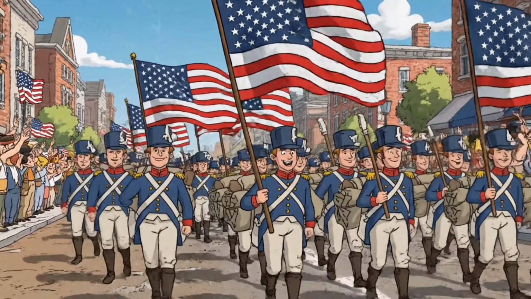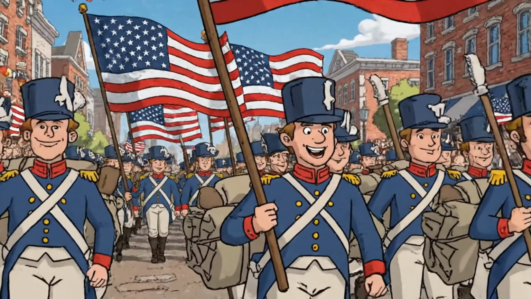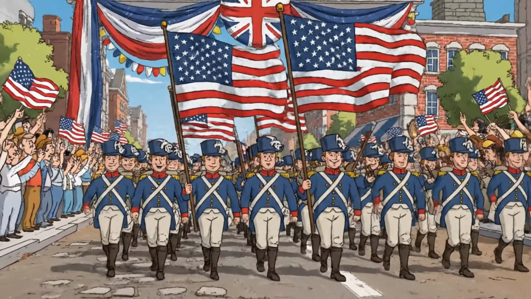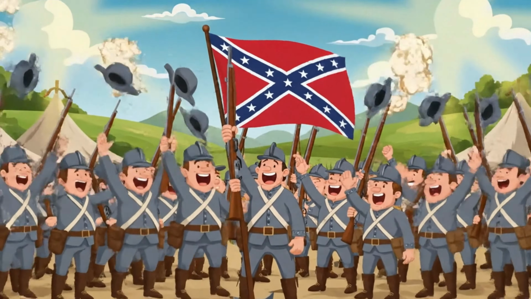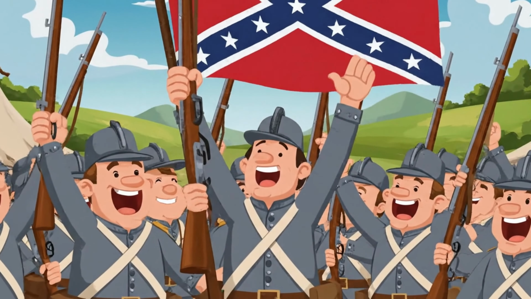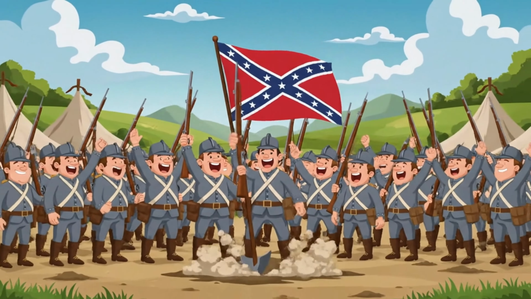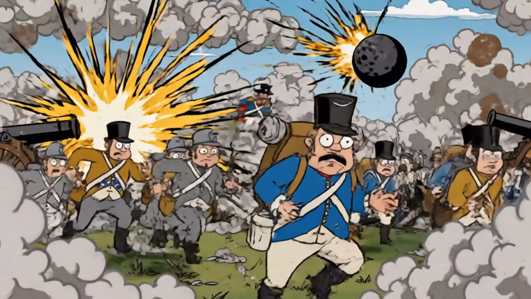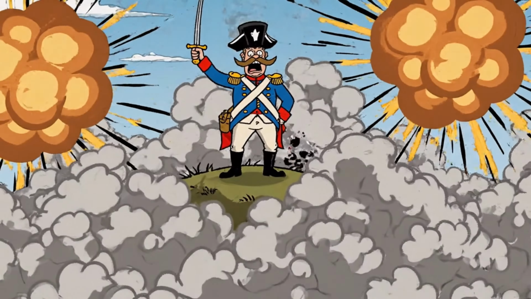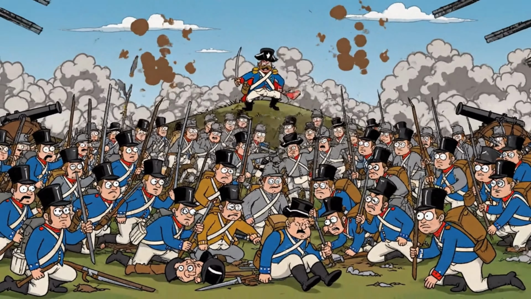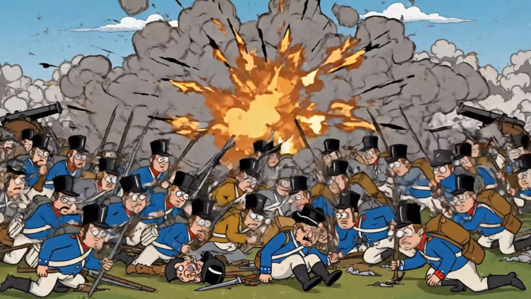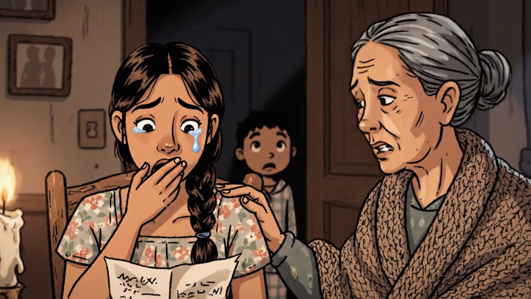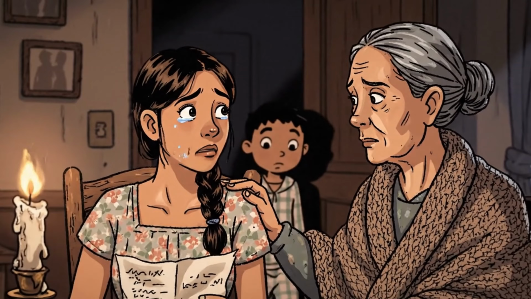Thousands of Northern men rushed to join the Union Army, believing the war would be short. In the South, volunteers also joined eagerly, ready to fight for their new Confederacy. The first major battle at Bull Run shocked everyone with chaos and heavy casualties. Families waited anxiously for news, realizing this war would be long and devastating.